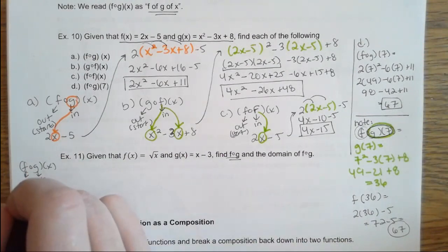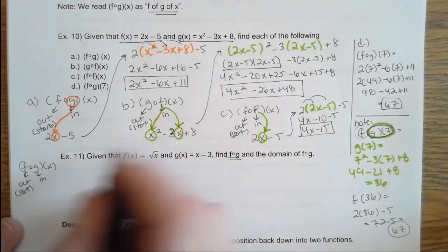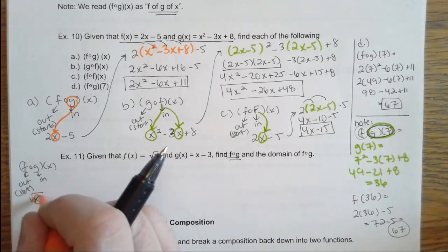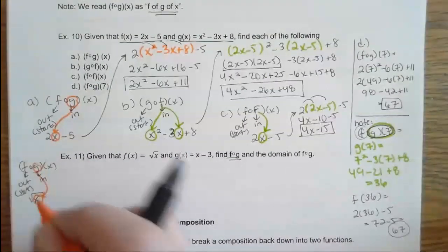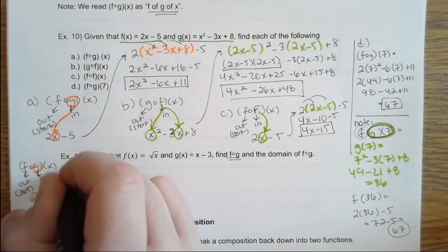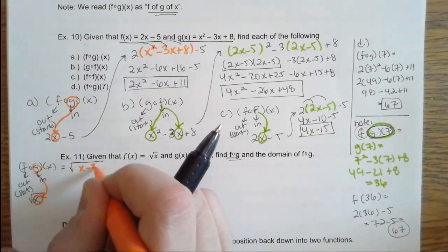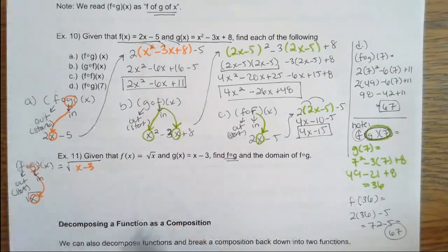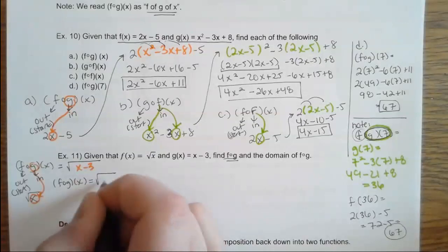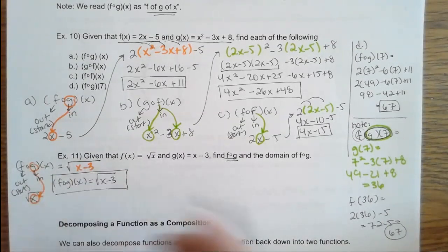So again, I'm going to start with my outside function, which is this one right here. So square root of x. And then what I'm going to do is I'm replacing the x with the g, right? So I'm just going to go ahead and plug that in. So I have that square root, and then the g is just x minus 3. Now there's nothing to really do there, right? If I could simplify, I would, but there's not. So this composition is pretty quick, and I can go ahead and just plug that right in.